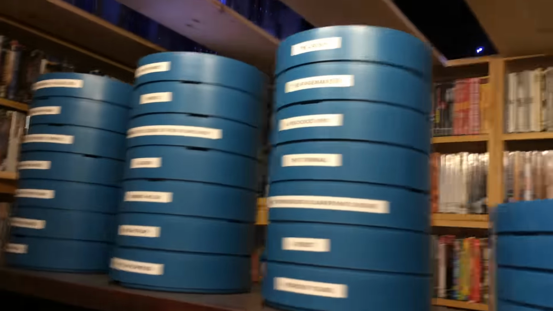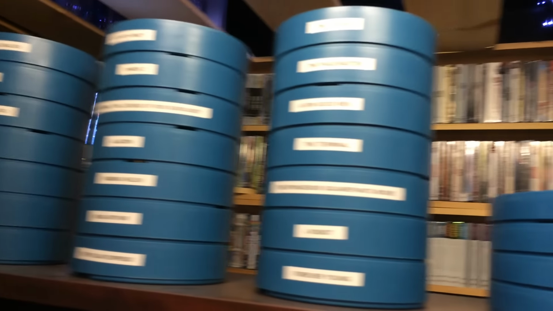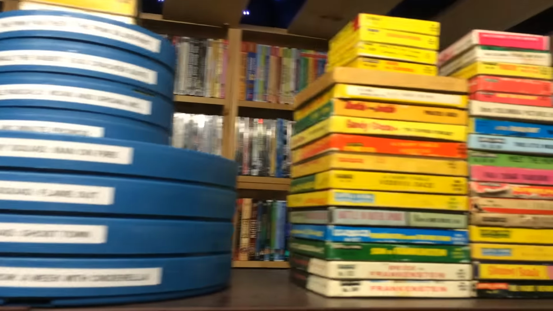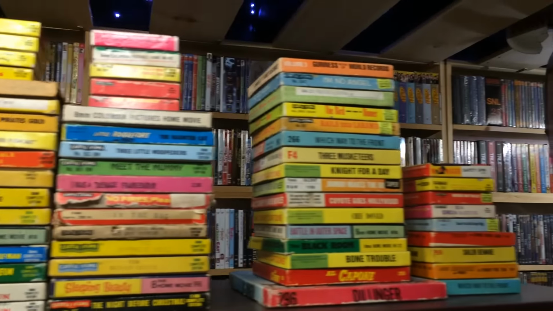Alphabetization? I'm not saying that right. You guys know what word I'm looking for. Alphabetizing with only a few titles isn't really something that's necessary. So I don't do it.